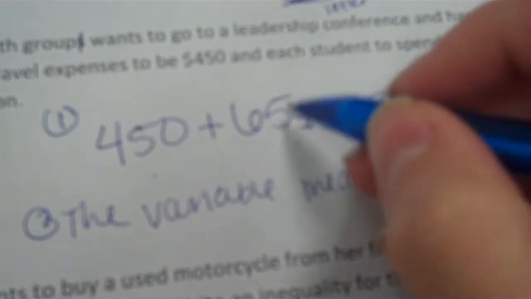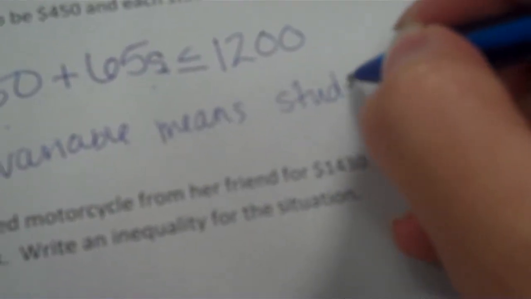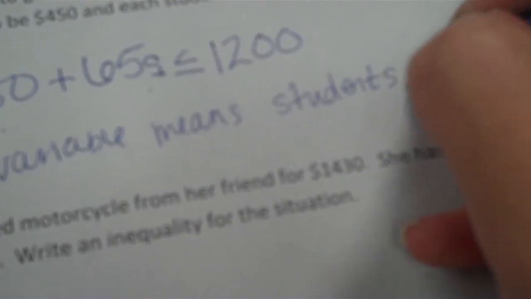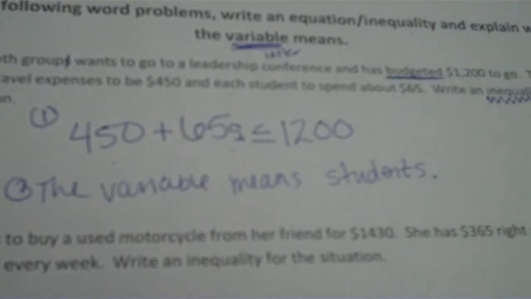Okay? So right here I'd put the variable means, and remember, $65 per student. So the variable means students. That is a complete sentence. You're not just going to write students. You're going to write a capital letter, a period. The variable means students. Okay? All right, that's it. So we're not solving here.